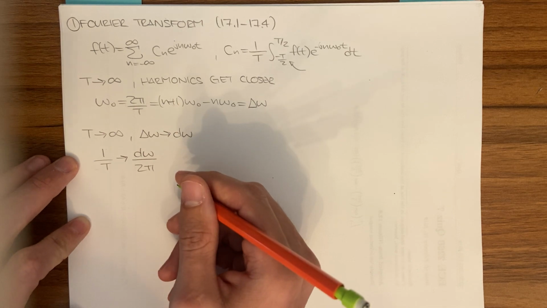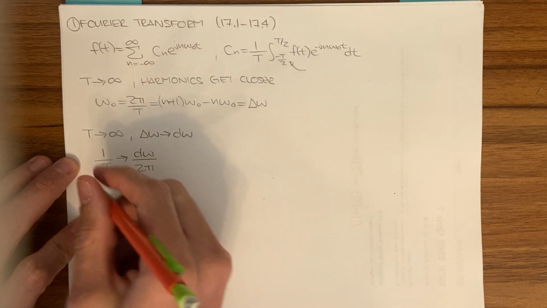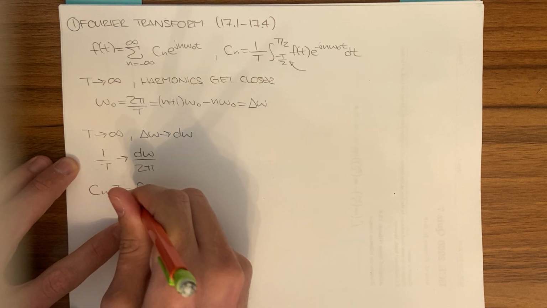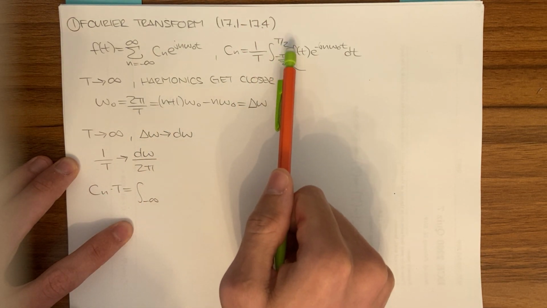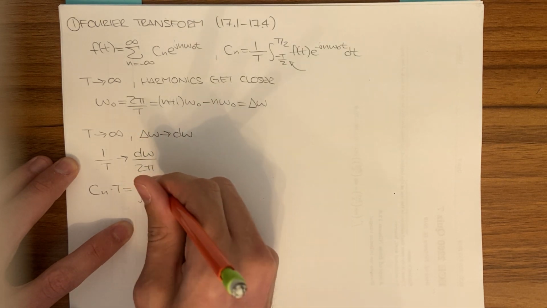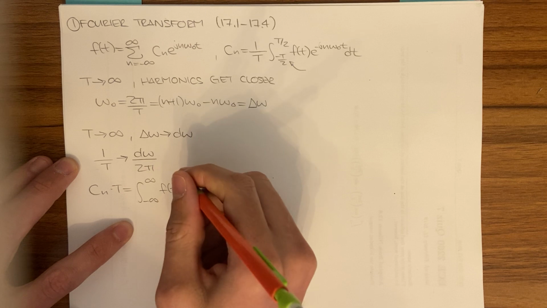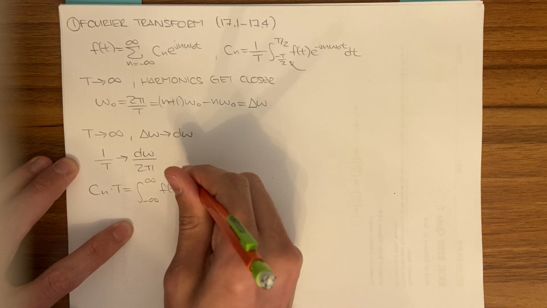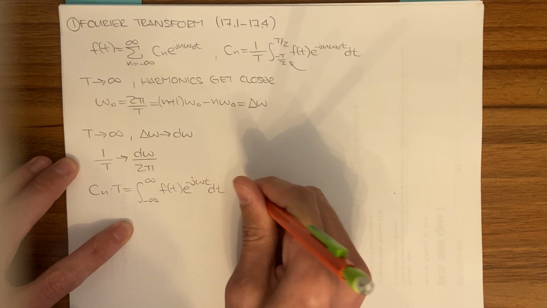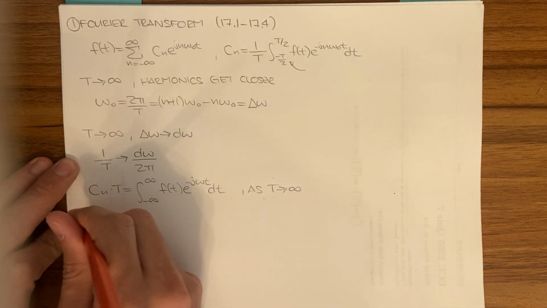Now, interestingly, if we go back to this equation right here, we can multiply both sides by big T. So Cn times big T is equal to, now, since big T has gone to infinity, the limits of integration have gone from negative infinity to positive infinity. f of t hasn't changed. And n omega naught, we're just going to let that be omega now, dt. Again, this is as big T goes to infinity. This is what's known as the Fourier transform.